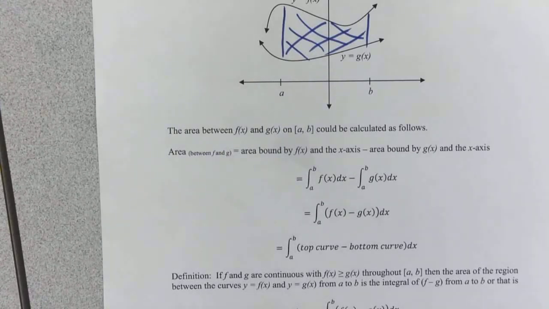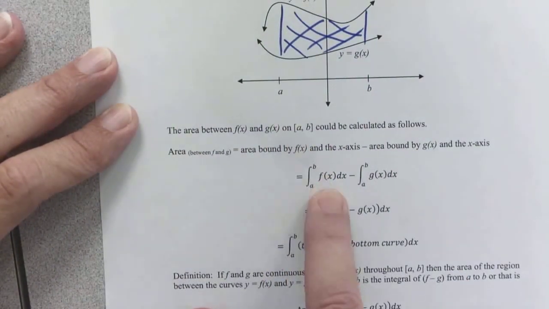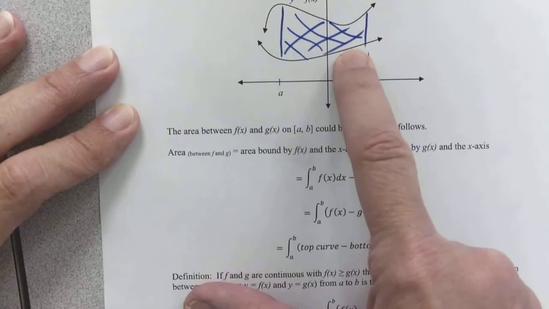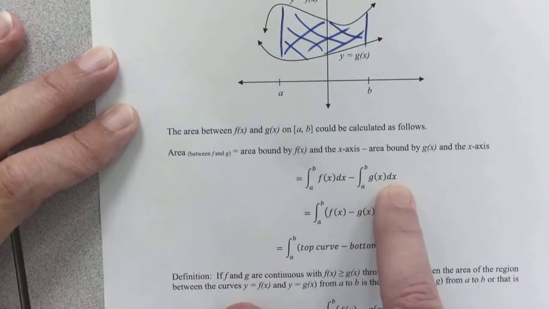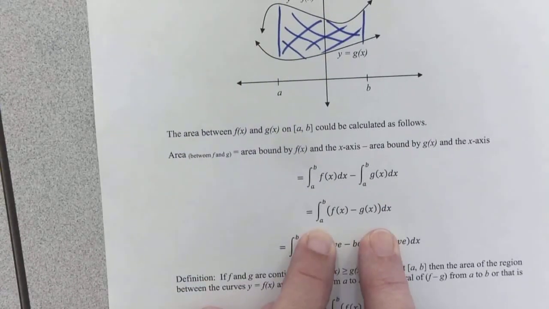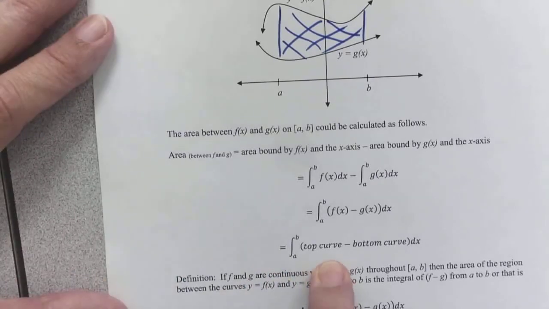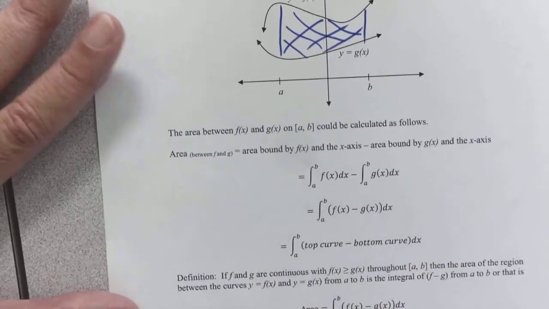The formula we're going to get to works whether it be above the x-axis or below the x-axis. But for explaining it this way, we're keeping it above the x-axis. Then I'll explain it another way where it won't matter. But the area underneath f, the integral from a to b of f of x dx. The area underneath g, the integral from a to b of g of x dx. Those have the same limits of integration, so I can put those together and say the integral from a to b of f of x minus g of x dx, or very generally, the integral from a to b, top curve minus bottom curve dx.